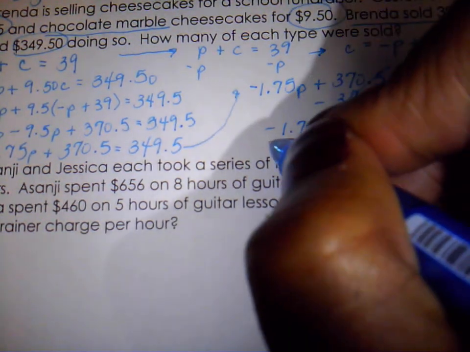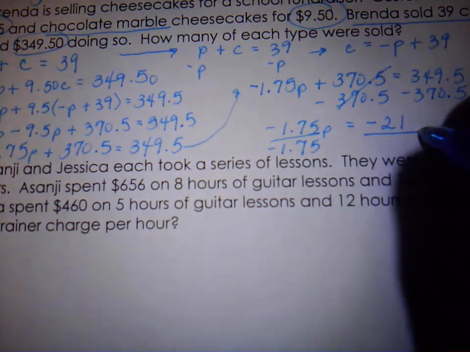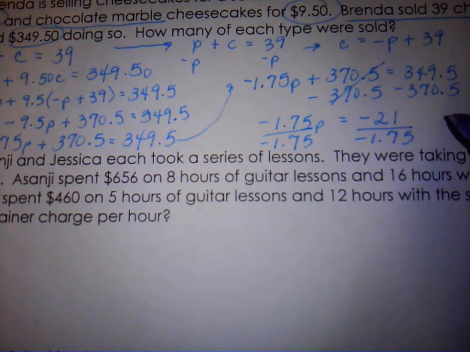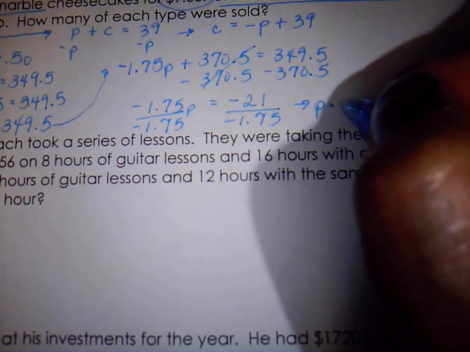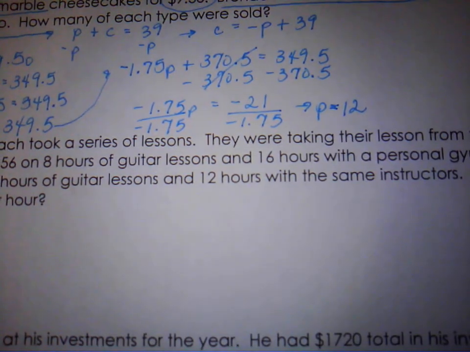And when I divide both sides by negative 1.75, I get a positive 12. So P is equal to a positive 12. Any questions on how we got to P?